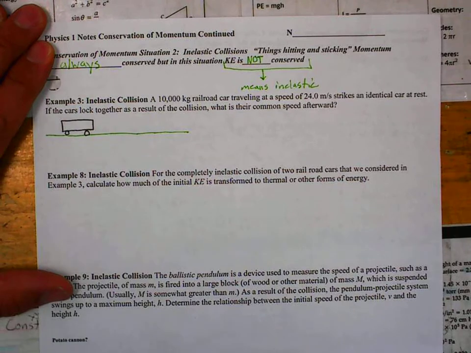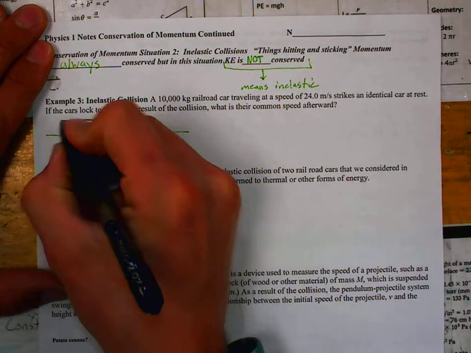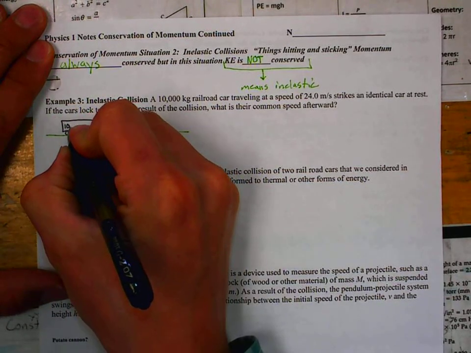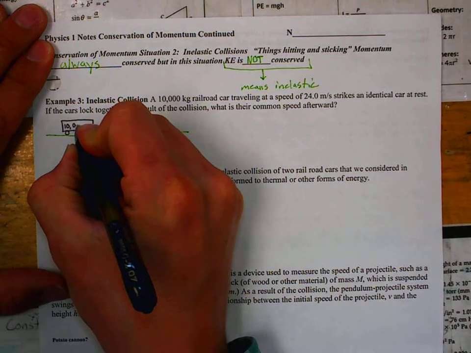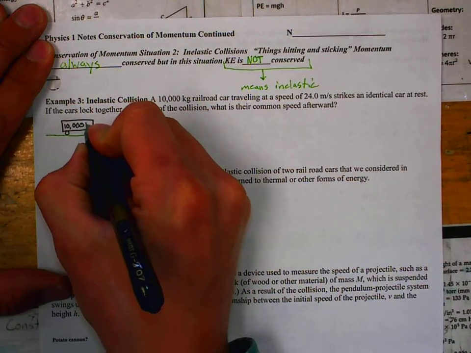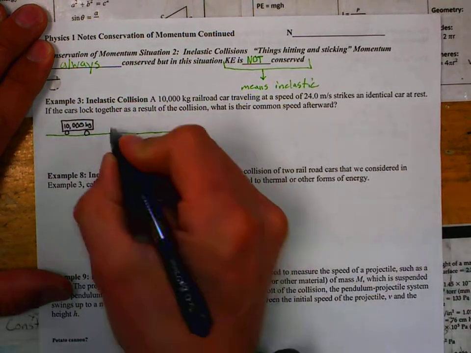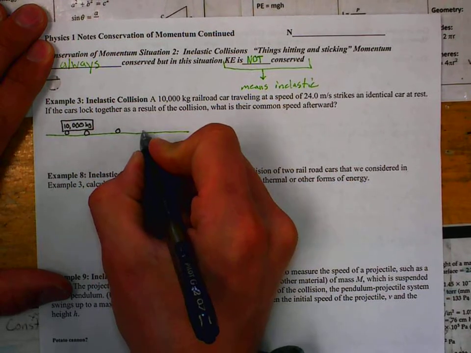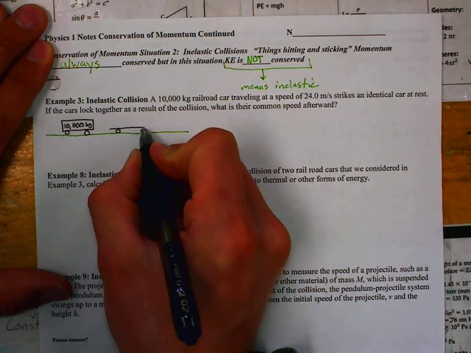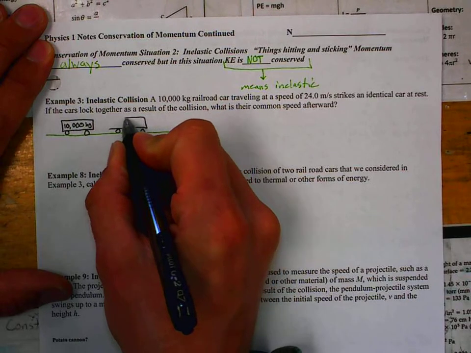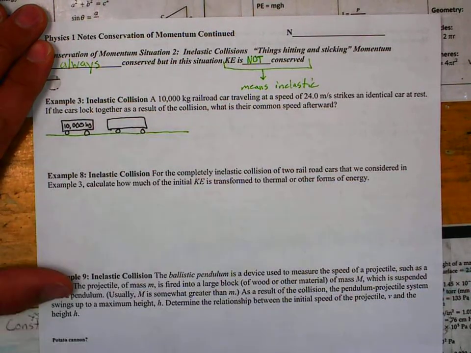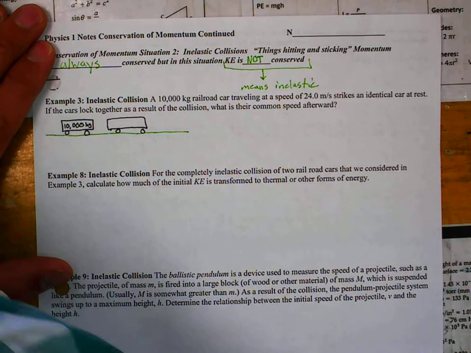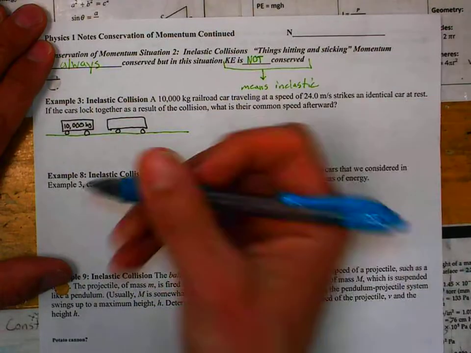There's train car 1, and we'll just put its mass right on the side. 10,000 kilograms. And there's car 2. It's also 10,000.